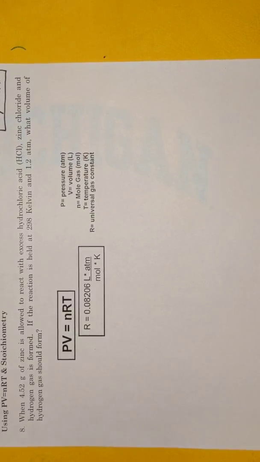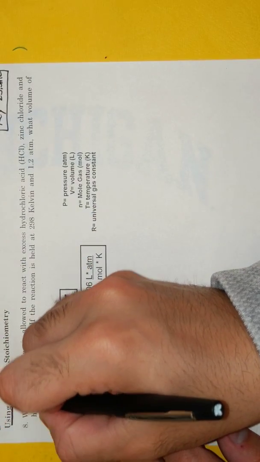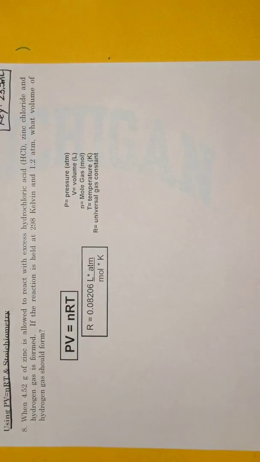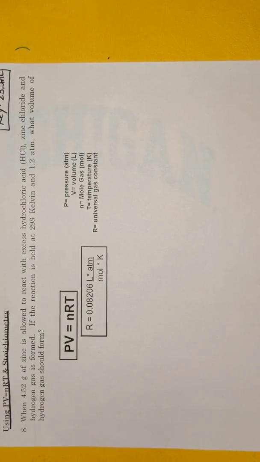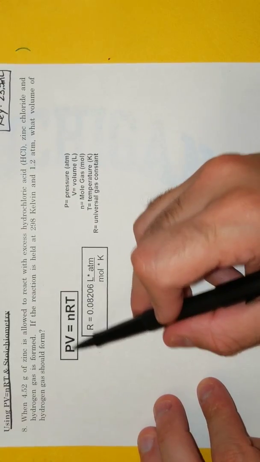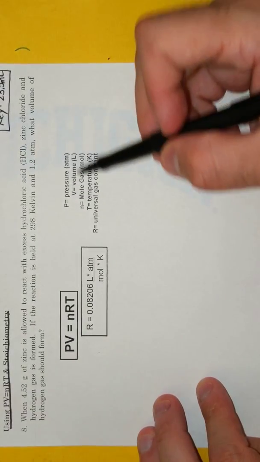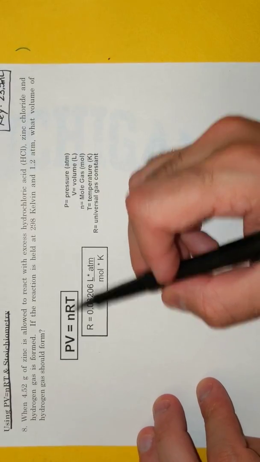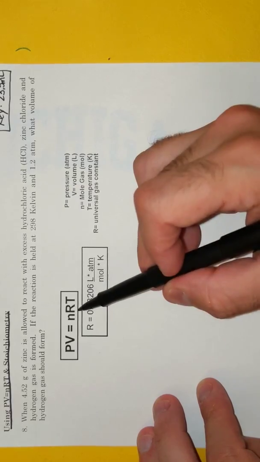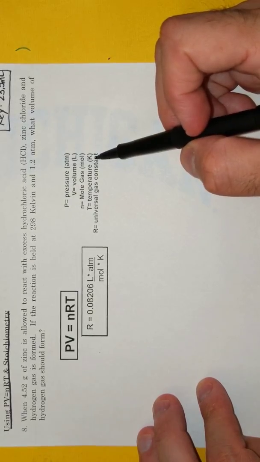Hey again, Honors Chemistry. This is going to be a very important video where I walk you through stoichiometry and using PV equals nRT. Remember, PV equals nRT: pressure times volume, where pressure is in atmospheres and volume is in liters, is equal to n, which is moles, times R, the gas constant, times T, which is temperature in Kelvin.